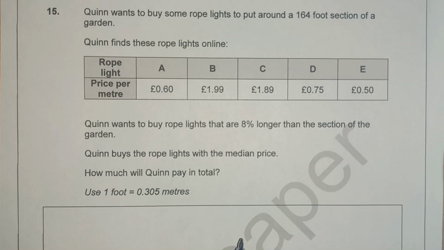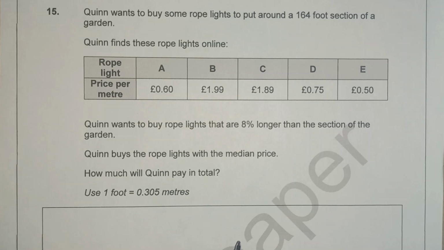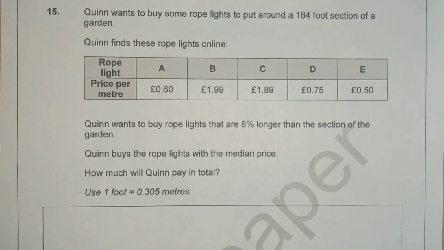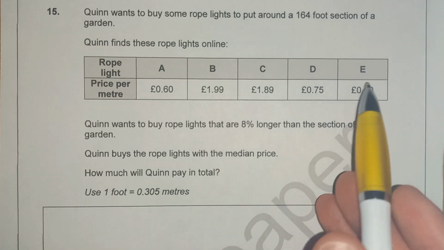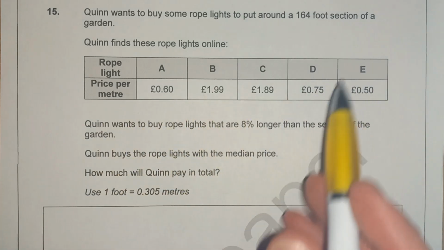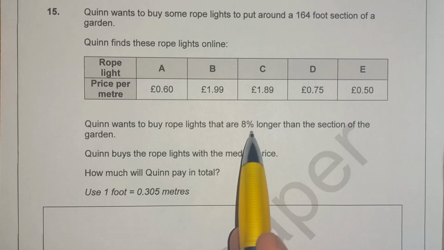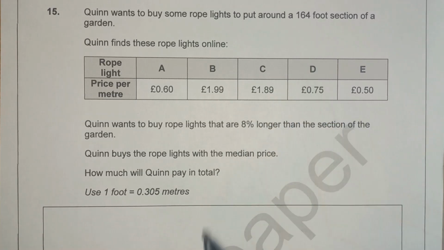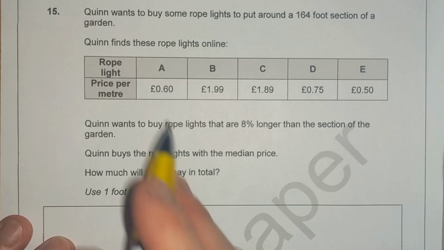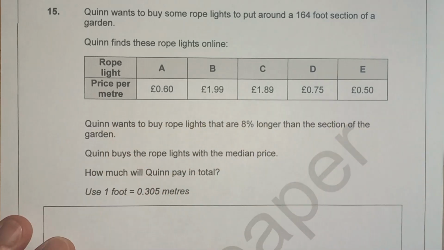Quinn buys the rope lights with the median price. How much will Quinn pay in total? Use 1 foot equals 0.305 metres. So 2 bits. First, well, it doesn't matter which order, but we need to work out the median of these, and we also need to increase the distance by 8%. And then we're going to multiply them together to work out the total cost. Although we're going to have to do some converting first, because these costs are per metre.